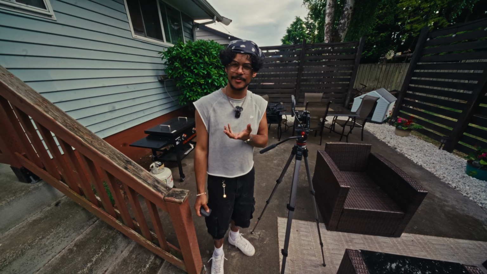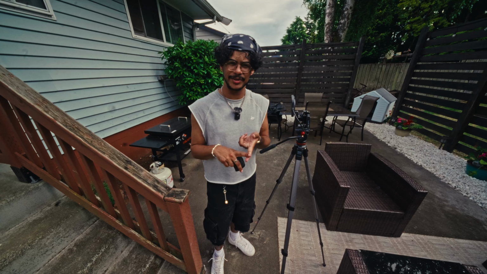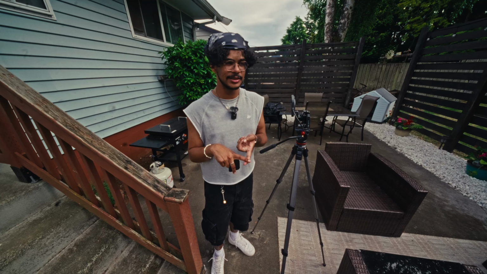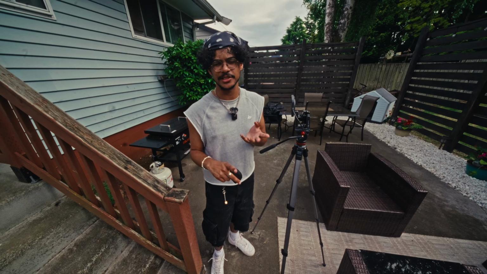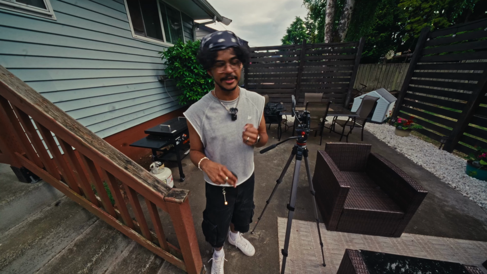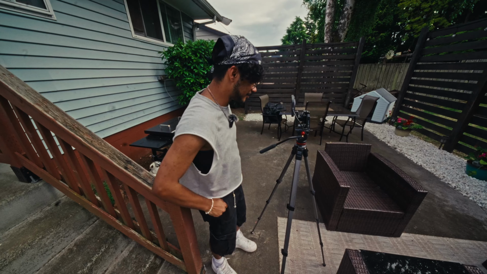With the standard camera app, all you can do is adjust your focus by tapping and holding if you want to do manual, slide the exposure down, and change your resolution and picture profile. That's about it. So right now we're shooting on the standard 24mm lens, and let's take this clip.